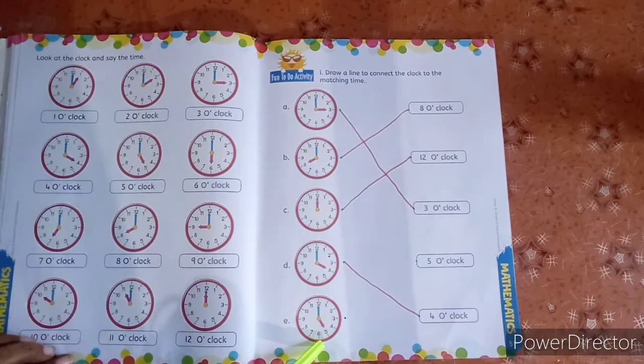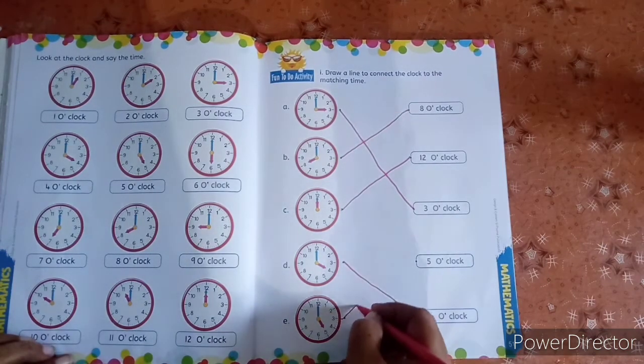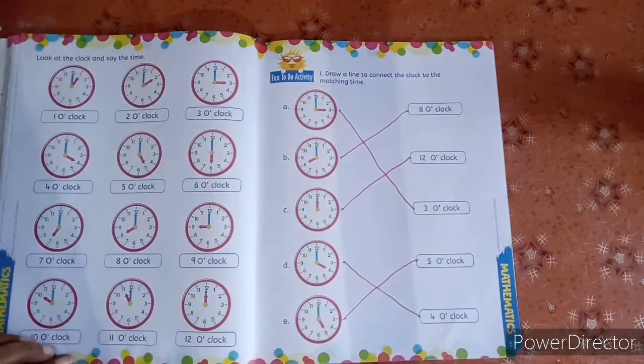The next is the short hand is at 5 and the long hand is at 12. That is 5 o'clock. This is the 5 o'clock. Okay.